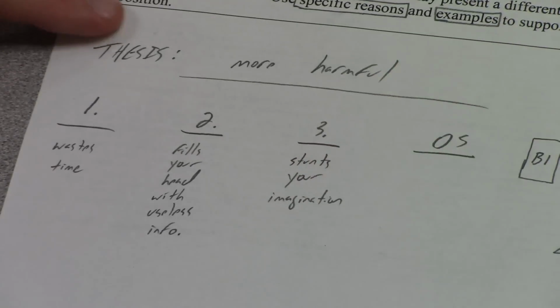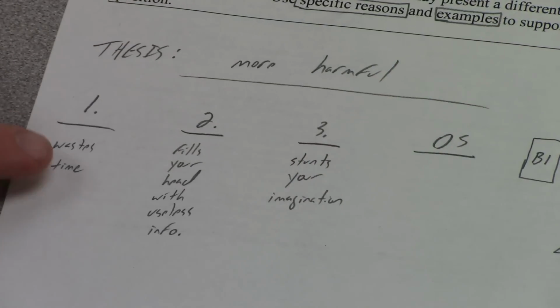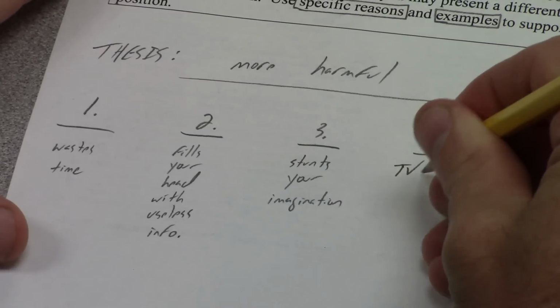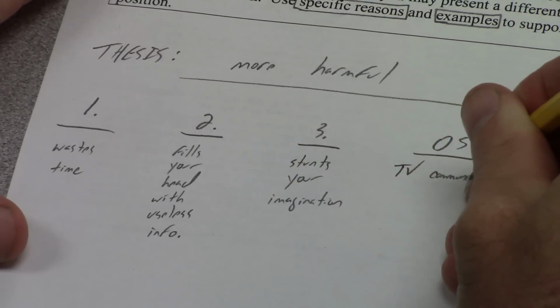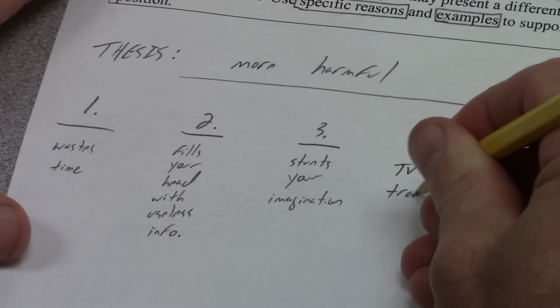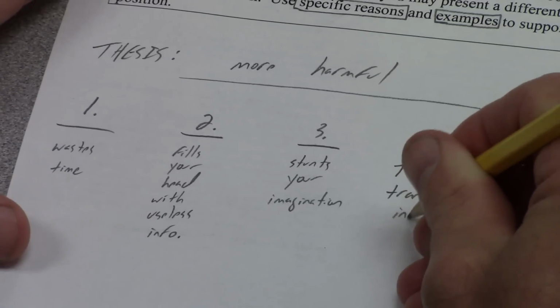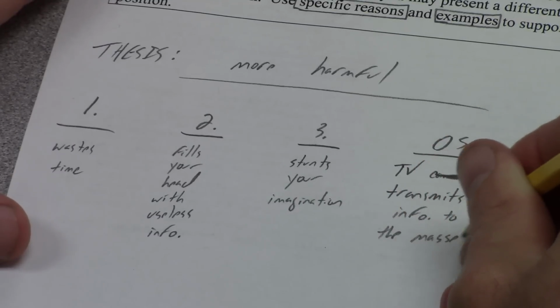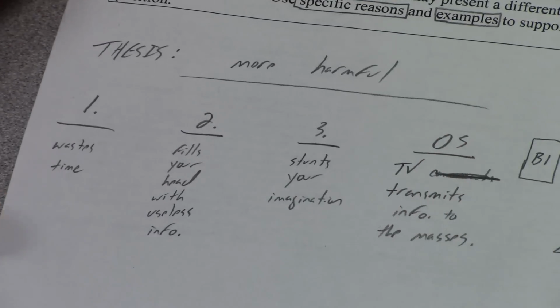Okay, so I've got a thesis. My basic position is that television is more harmful. I have 3 points. Now I need to think of one argument the other side. Well, I could think if a person's going to argue that television's helpful, they're probably going to focus on information and the ability to communicate information. So the other side says TV communicates, transmits, I should maybe say. TV transmits information to the masses. When I say the masses, I mean just people in general. So that's my argument the other side.